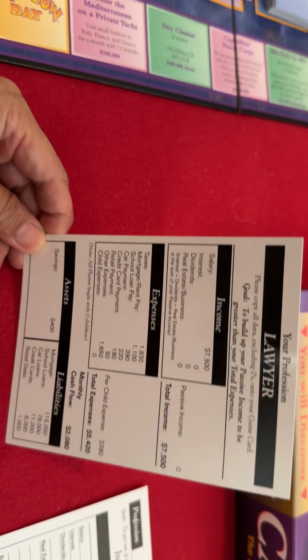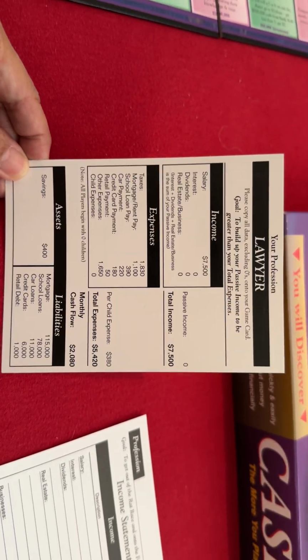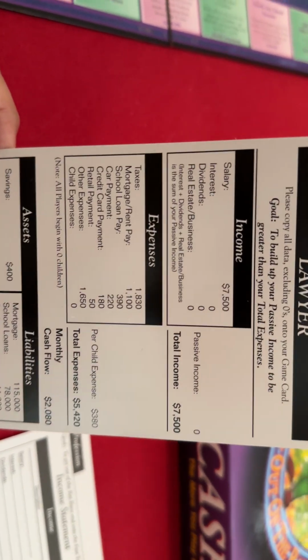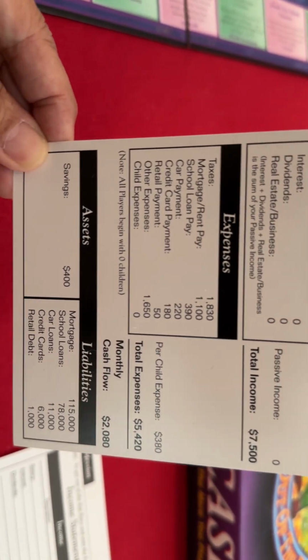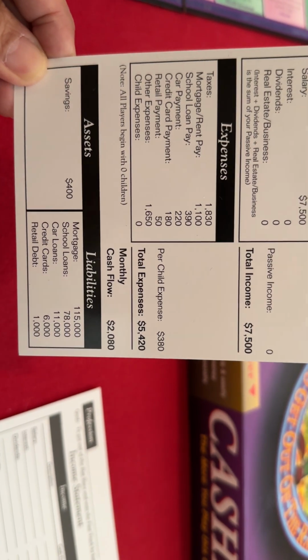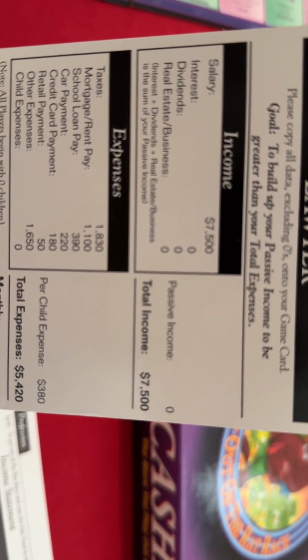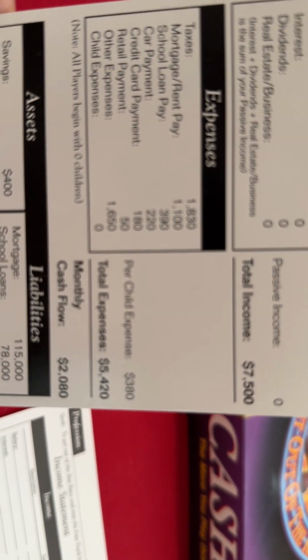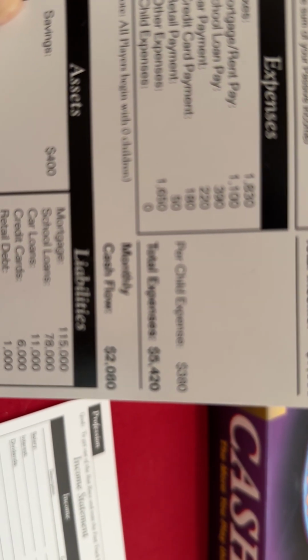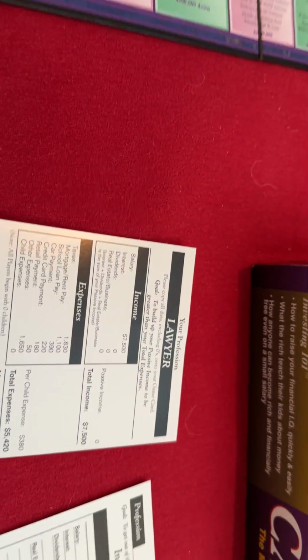You can be a lawyer, doctor, teacher, janitor, mechanic, business owner, and it gets all the details here. It kind of puts in your income, your expenses, assets, and liabilities, and then you total your income, also your expenses, and also what your monthly cash flow would be. So we would transfer this card over to this worksheet.